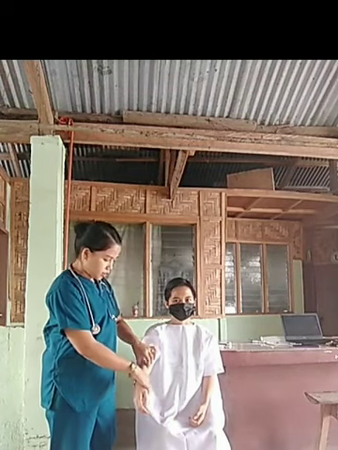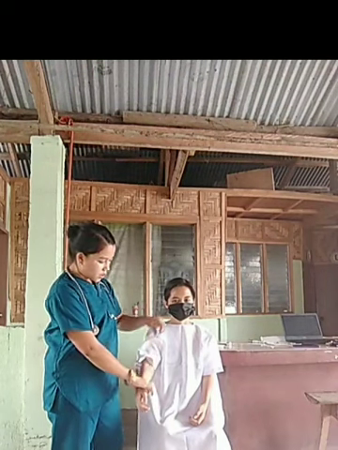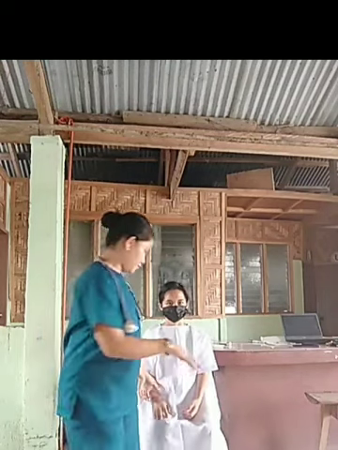Next, we're going to check her skin turgor. When I pinch it, the skin goes back to its normal position. Next, we're going to get the range of motion of hands and joints.